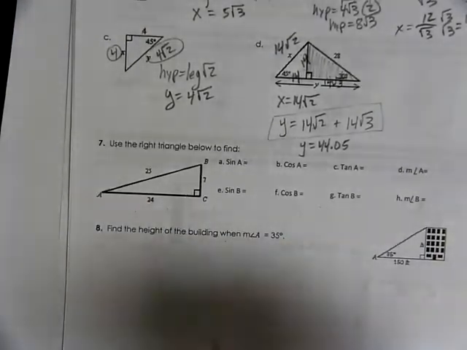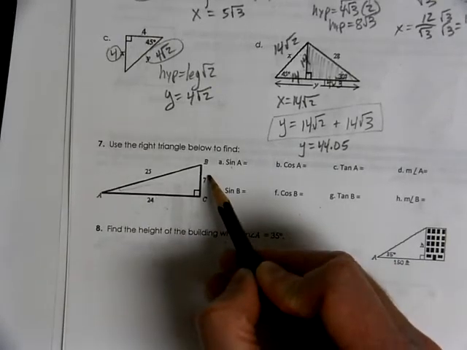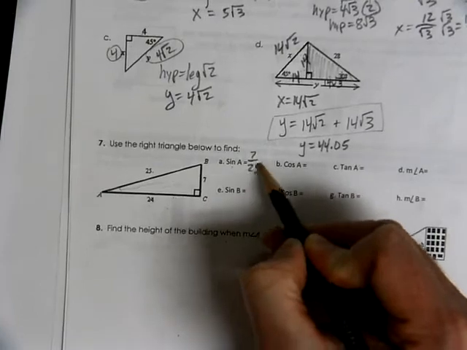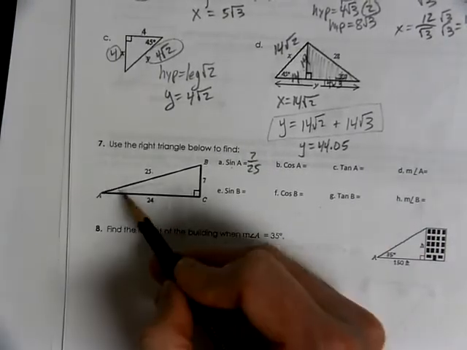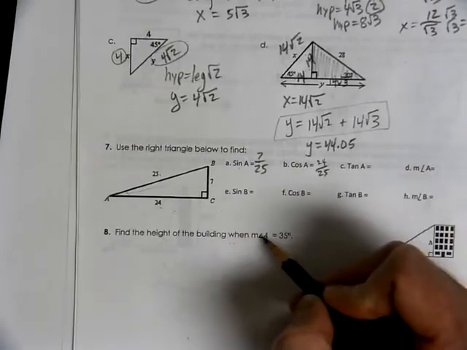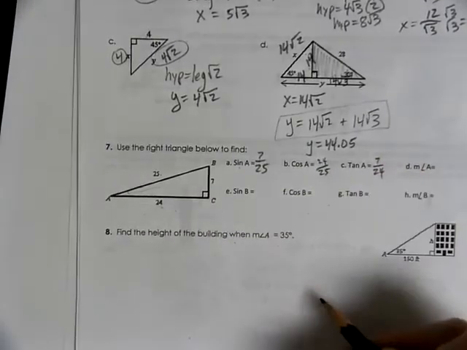Use the right triangle. The sine of A, that would be the opposite over the hypotenuse. That would be 7 over 25. The cosine would be 24 over 25. The tangent would be 7 over 24.